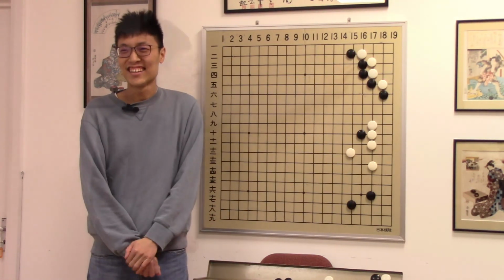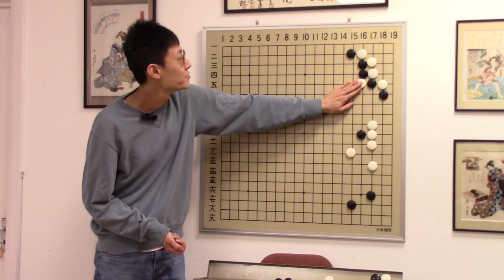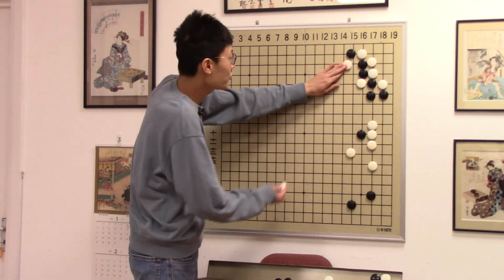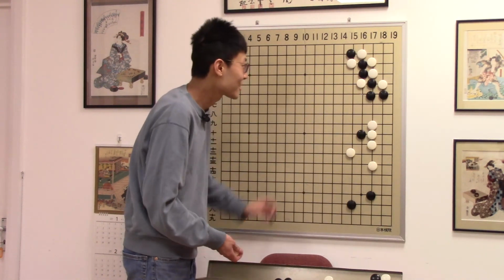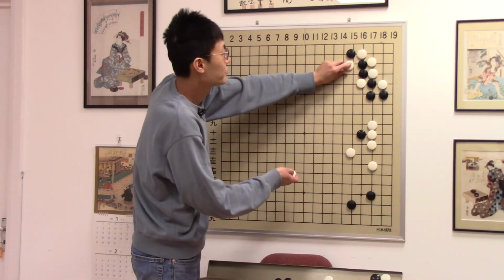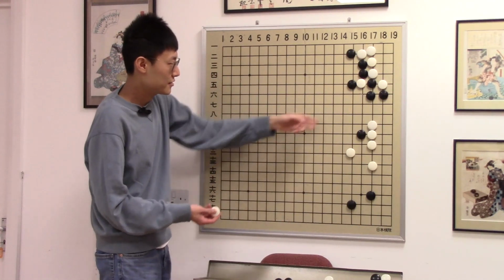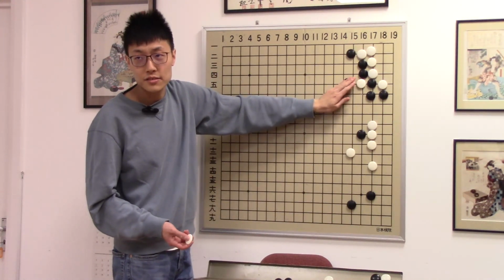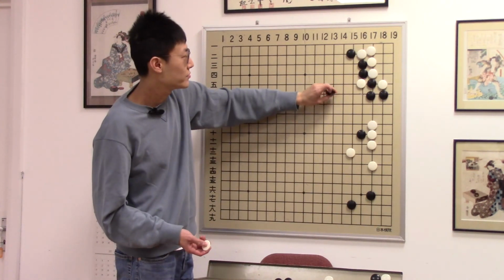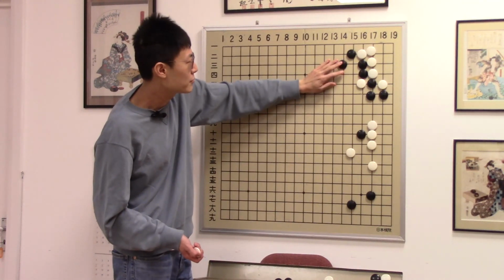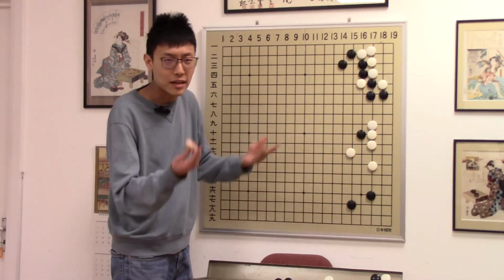Will you cut now? This one? 16. This is bad. If you cut here again, I was going to connect after that one. So if the ladder favors black, this Joseki is definitely going to be good for black. But if you play here, that's better. Black would play here first.